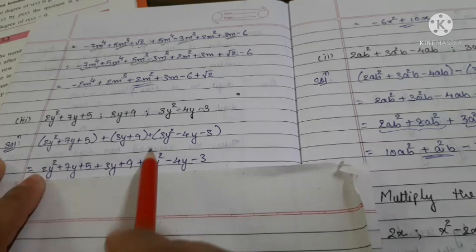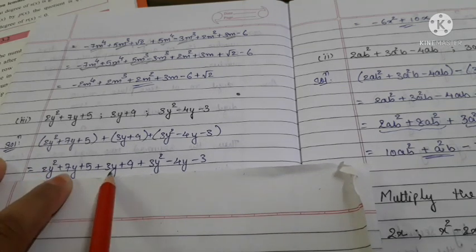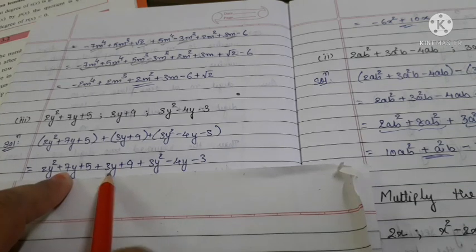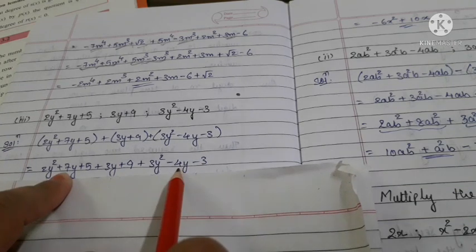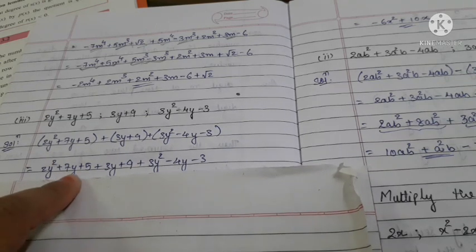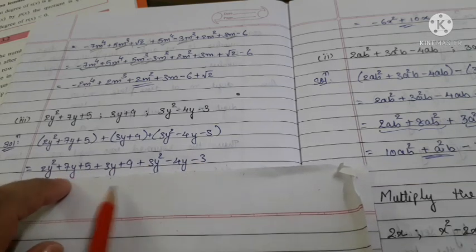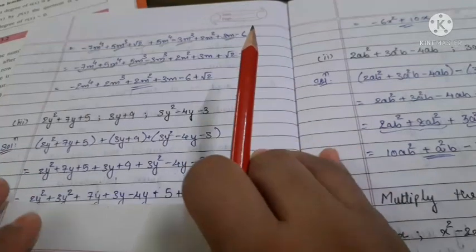The third step, as I told, you have to collect all your like terms. Here 2y square, 3y square. Okay, these are the like terms. 7y, 3y, these are the like terms. You got it? Along with that, there is also one more term, that is minus 4y. Okay, it doesn't matter that you have 3 like terms, you have to write them together. Okay, thereafter all constants, 5, 9, minus 3, all these constants you write together.